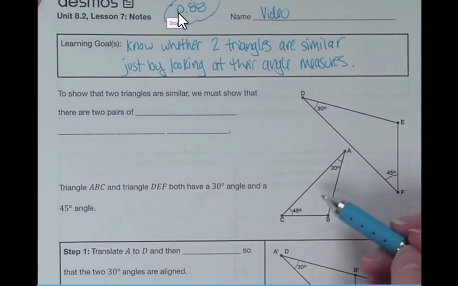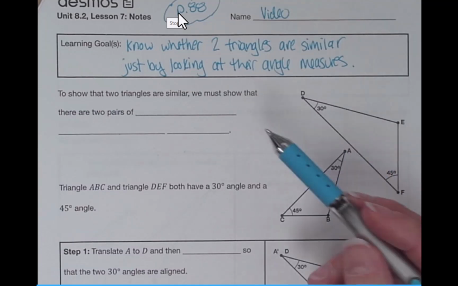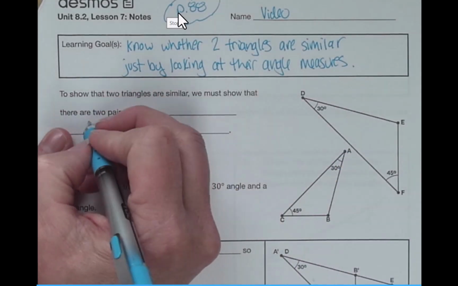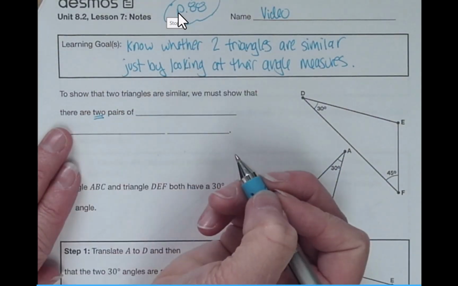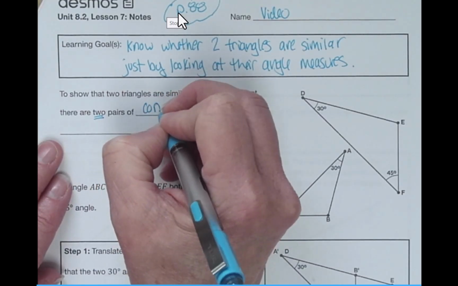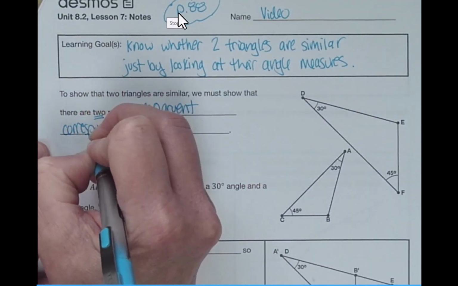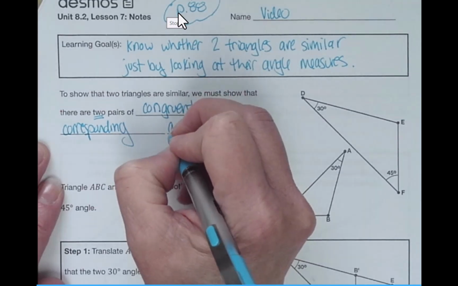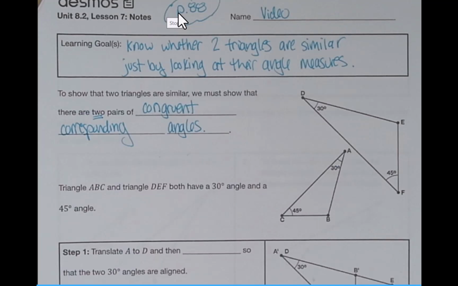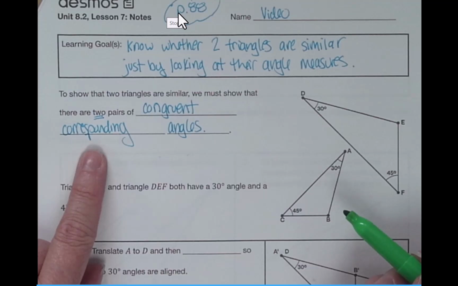So let's take a look at these two triangles, triangle ABC and triangle DEF. To show that these two triangles are similar, all we have to do is show that there are two pairs of congruent corresponding angles. All right, there's a lot to unpack here. So let's see if we have two pairs of congruent corresponding angles.